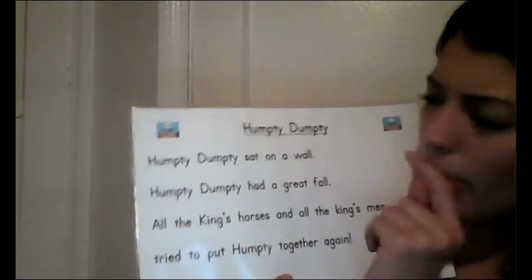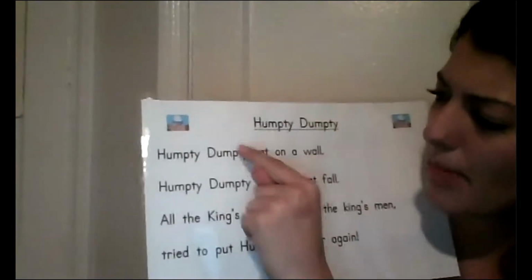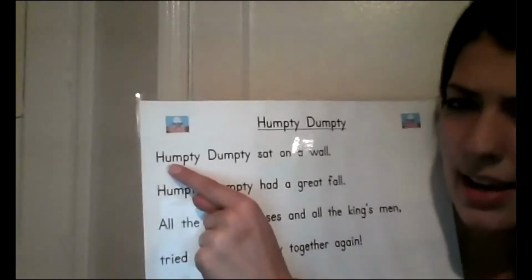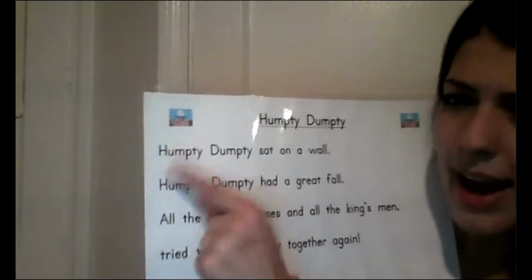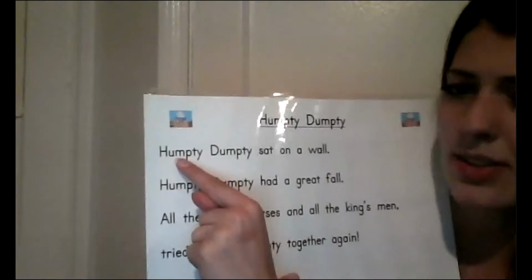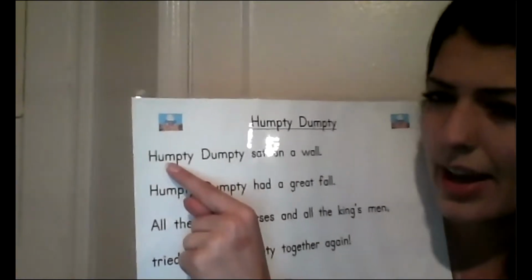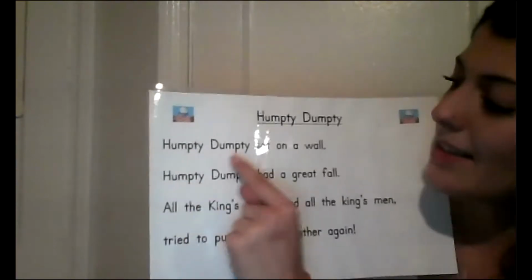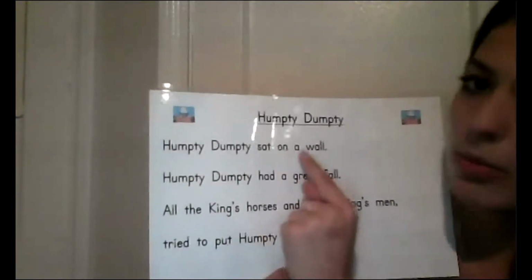So if I'm pointing at the top of the page and I start on the left side, oh, I know, I start by pointing under this word. Okay, so I'm going to start reading here. Humpty Dumpty sat on a wall.